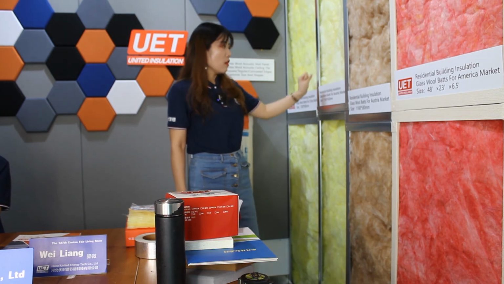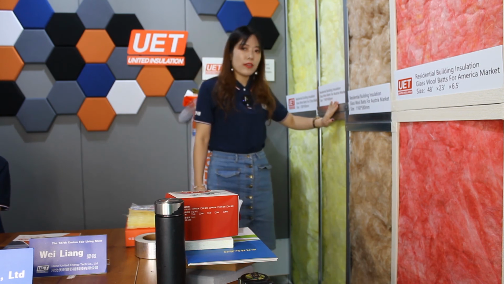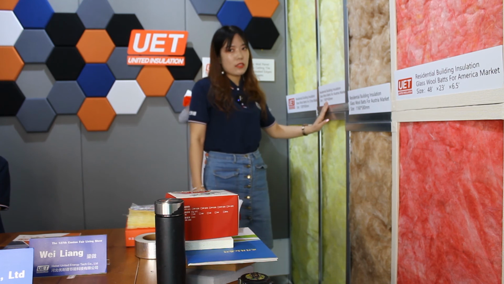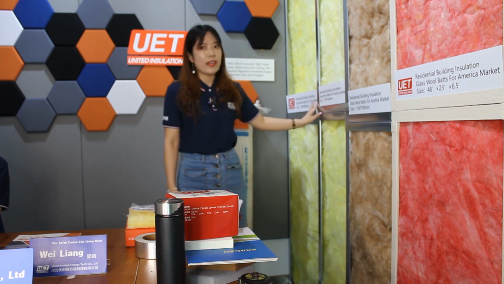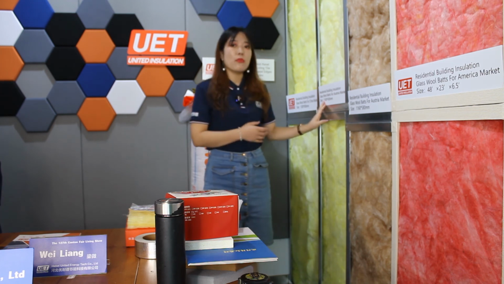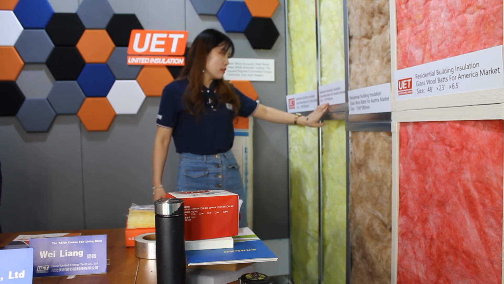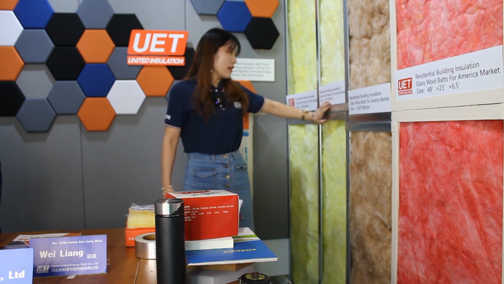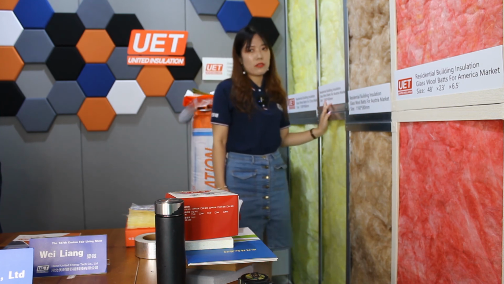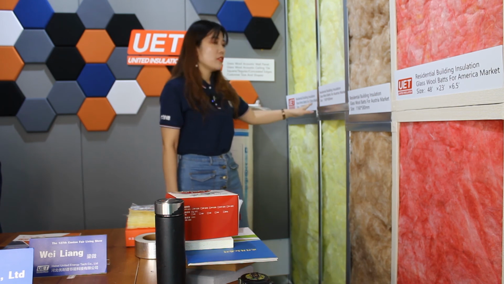This one is also yellow color, but it is used for the Australian market. You can see the size is different from the China one. We can see the length is 1,160 millimeters long, and the width is 430 millimeters. Yes, this is the difference from the China market.